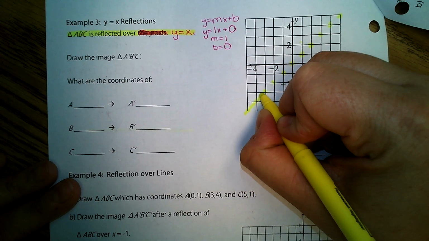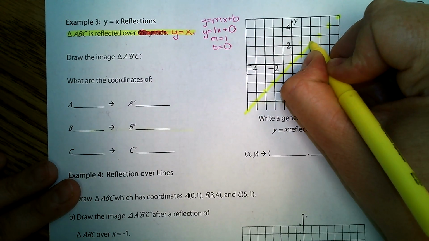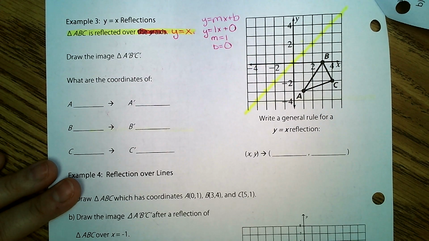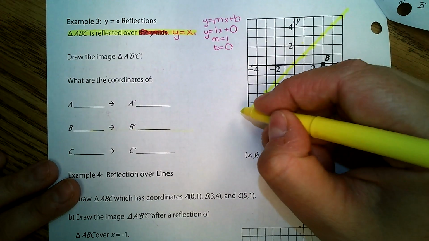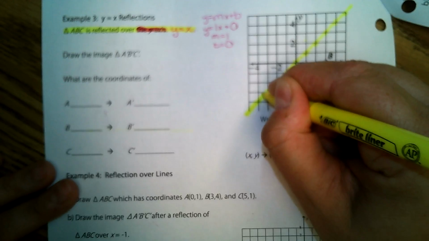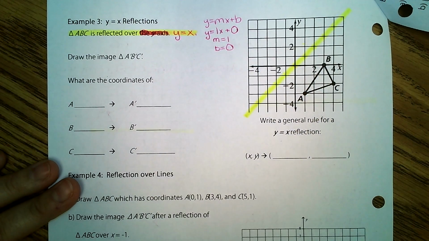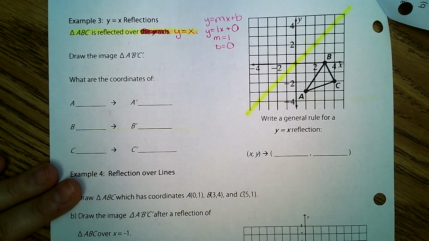This is our parent function for linear functions, if that's something you remember from Algebra 1. So the line y equals x is a diagonal line with a slope of 1 going straight through the origin. And we are asked to reflect the triangle across this line.